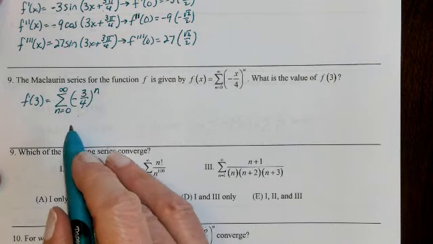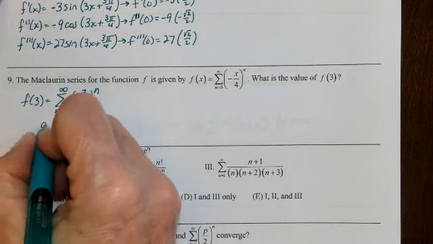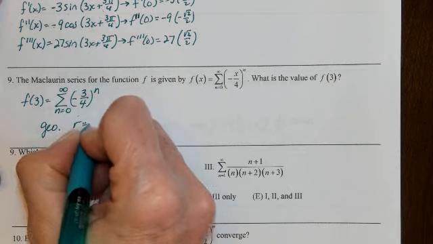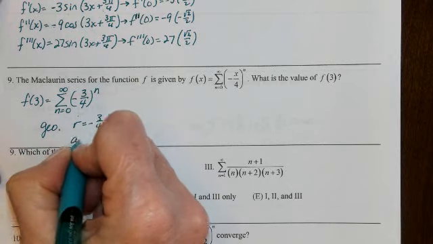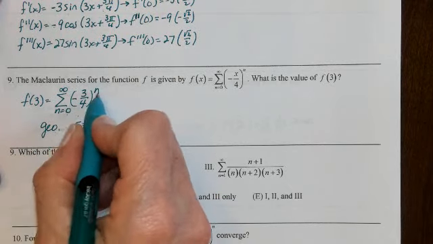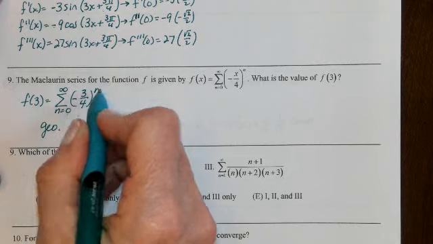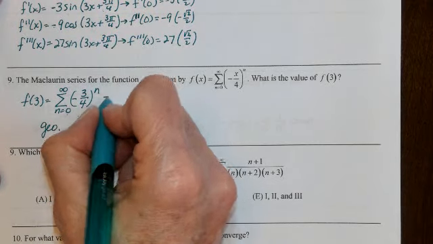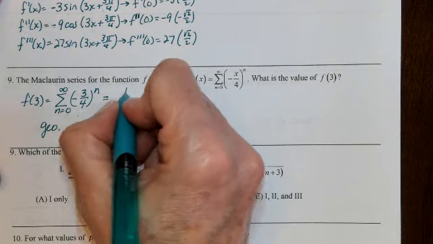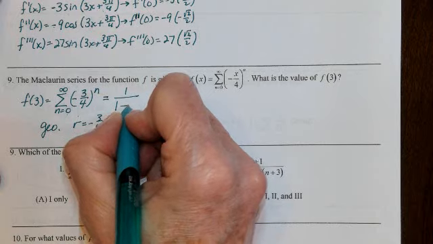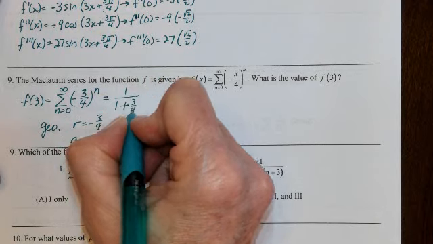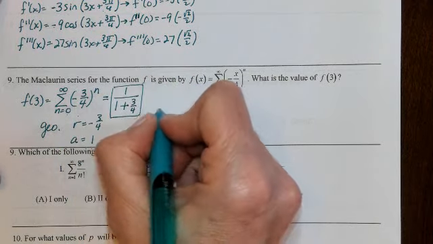That is geometric. r is negative 3/4. The very first term, if you put 0 in for n, negative 3/4 to the 0 is 1. So this sum will be a over 1 minus r.